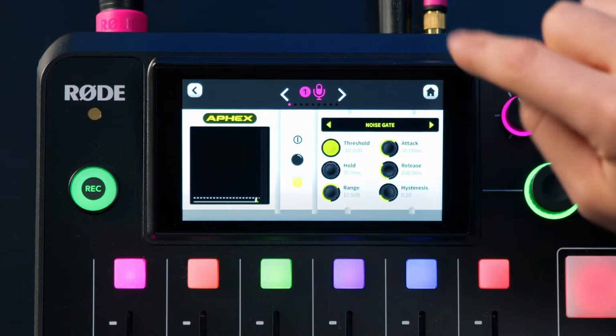Next up, we have the noise gate. Now, the noise gate is a super helpful tool for removing any background noise in your recording, such as computer fans or air conditioners or even traffic noise. If you are recording in a space that isn't sound treated and might be a little bit noisy, this tool is especially useful, but it can be tricky to set it correctly.